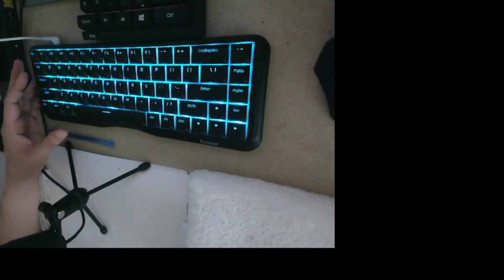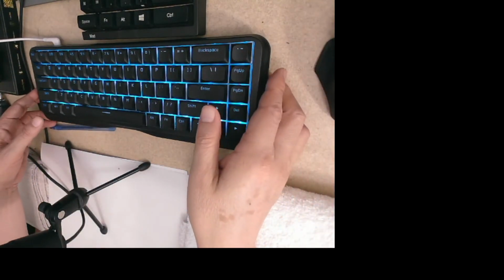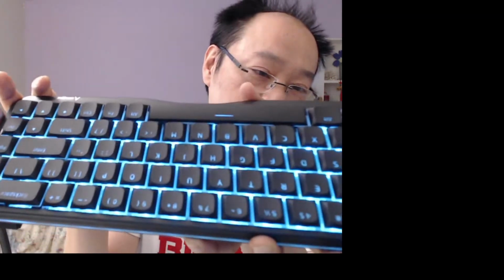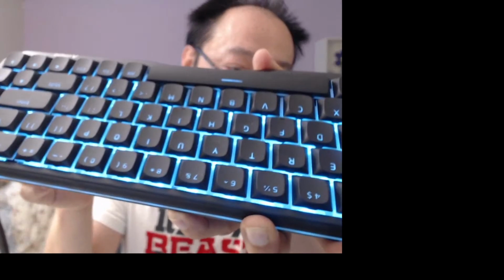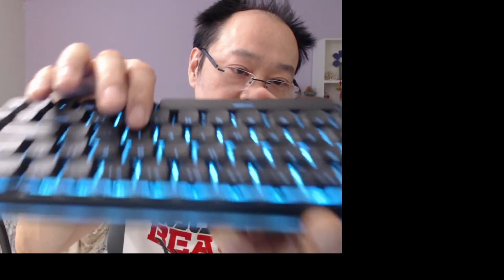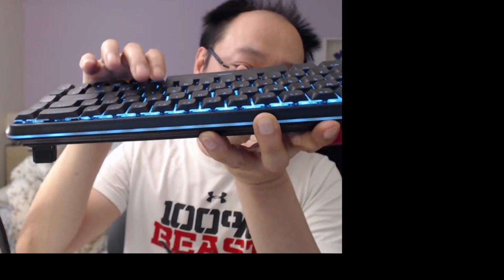Okay, so let's turn the lights back on. And let me show you. So there it is, great quality, okay? There is the feed you can see, and highest quality PBT keycaps. Anyway, it's using thin profile keycaps. Let's see, my lousy, stupid camera, it doesn't focus.